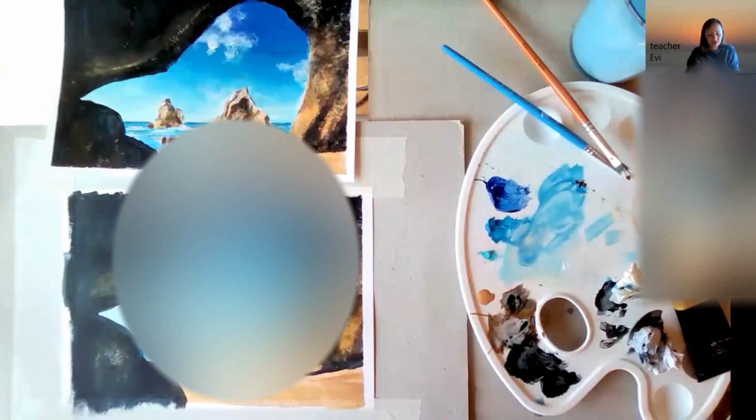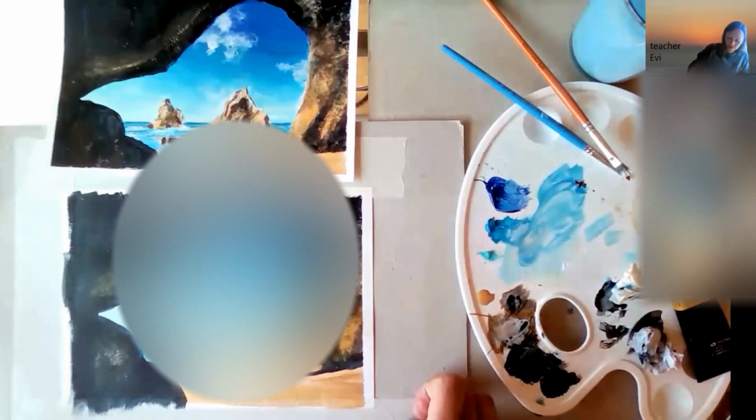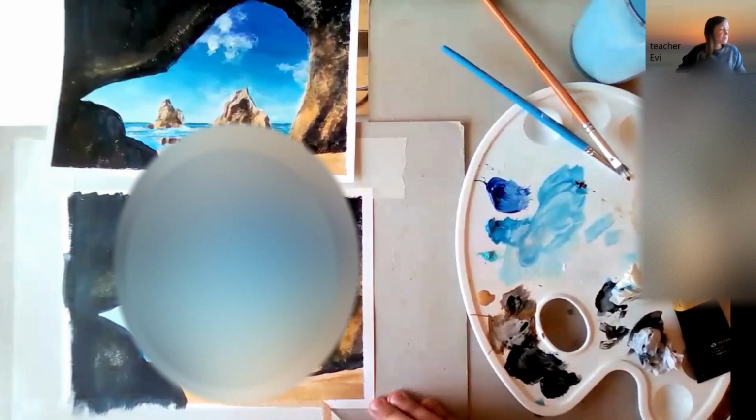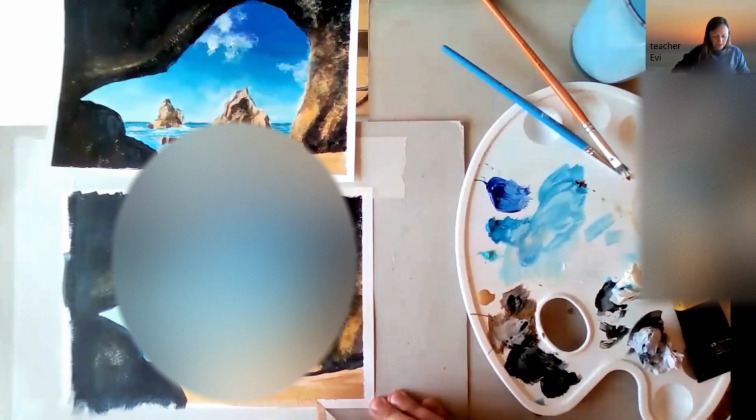Roma, do you have any painting wishes from your side? What do you want? What do you want to paint?